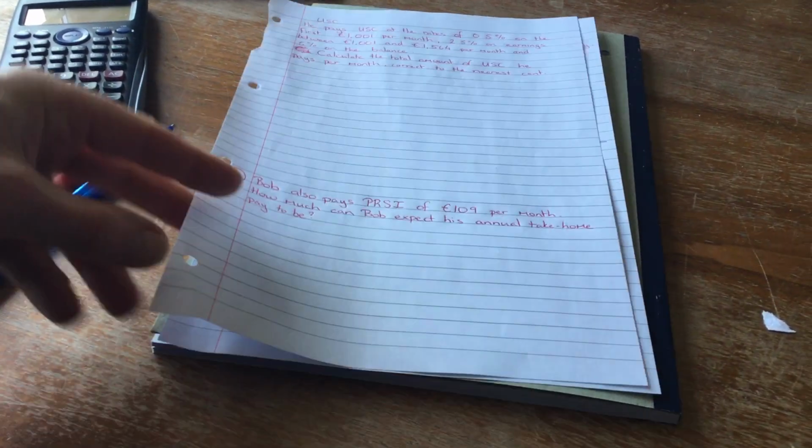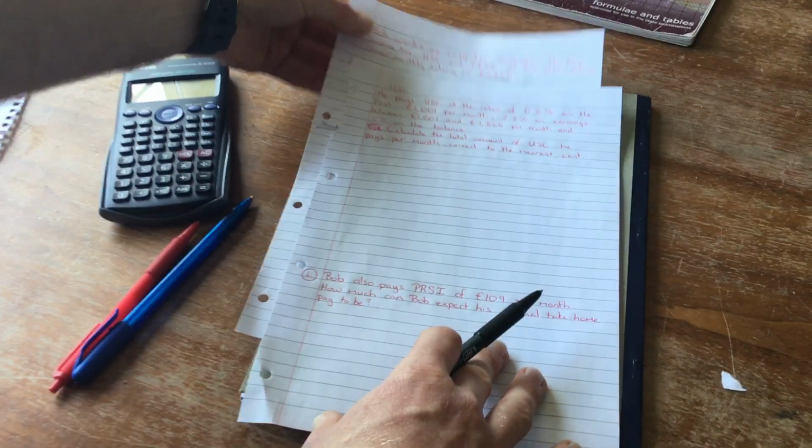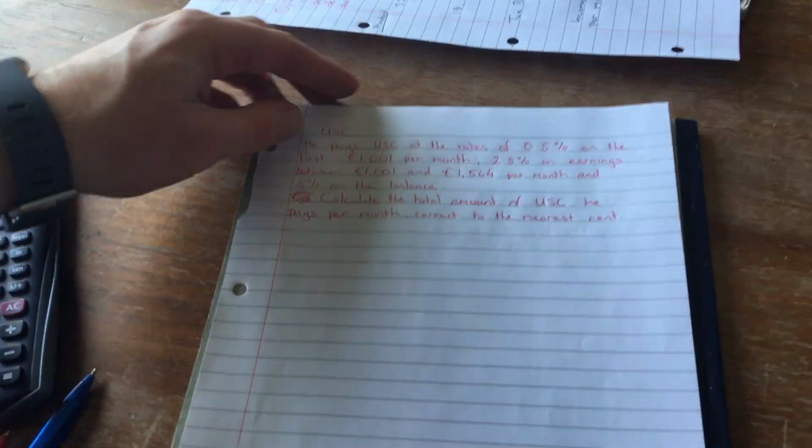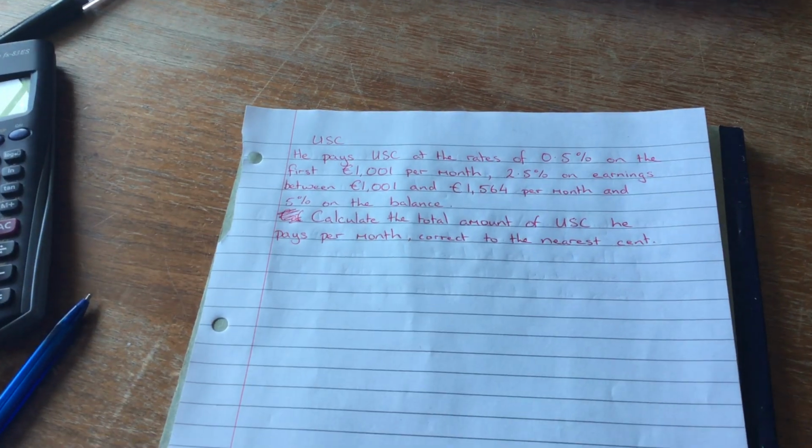So we're still on the same question. And now remember the question told us at the start that he pays USC as well. And here are the figures they're giving us for the USC.